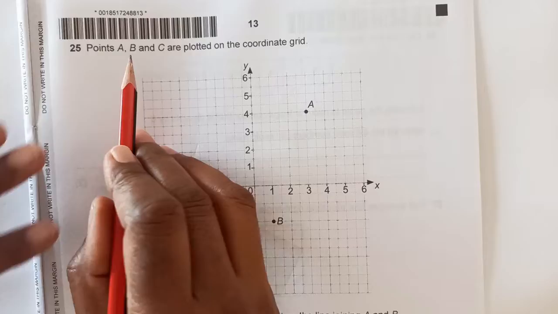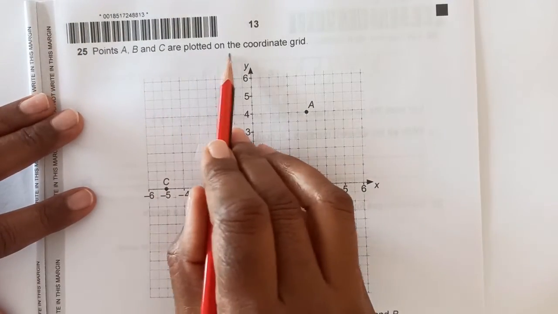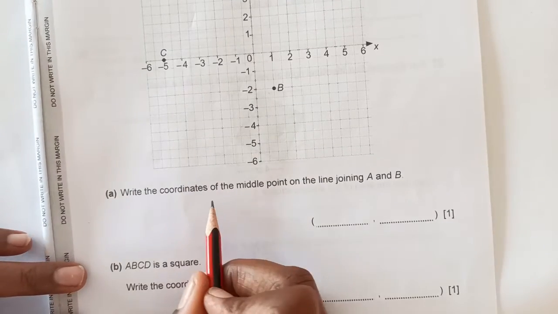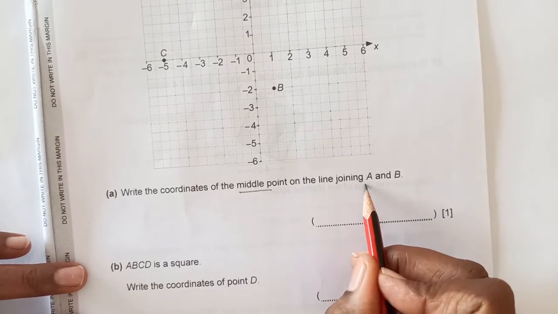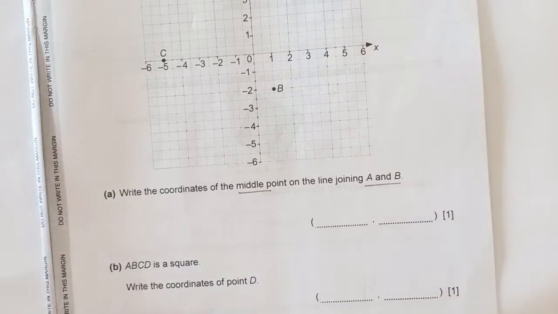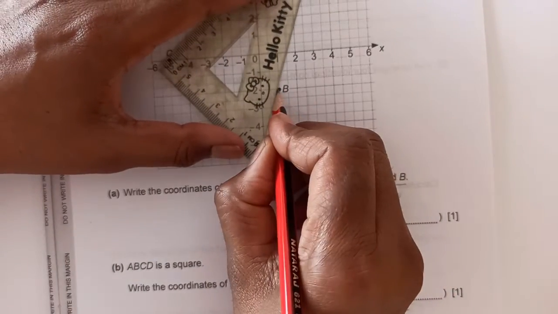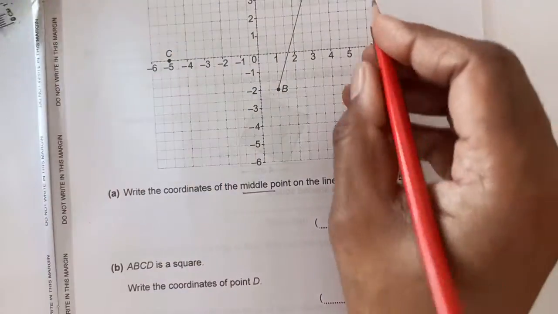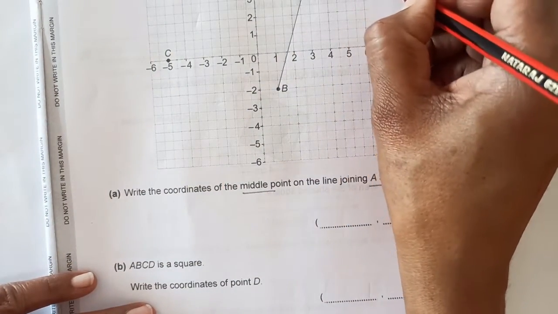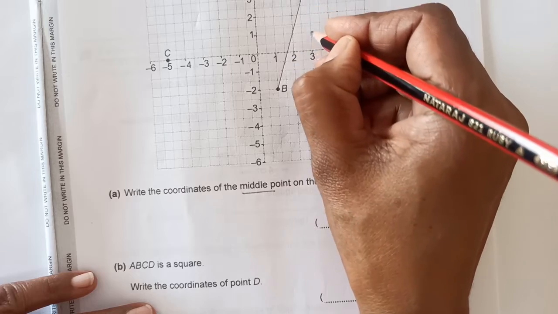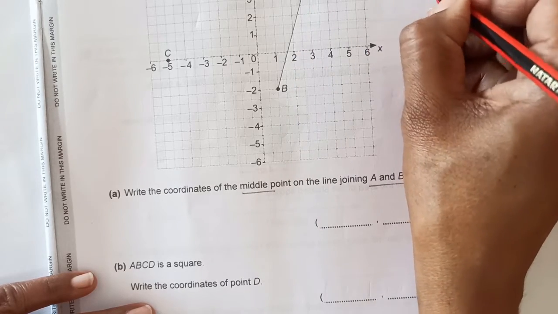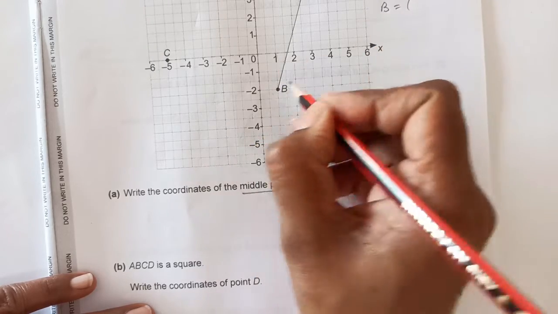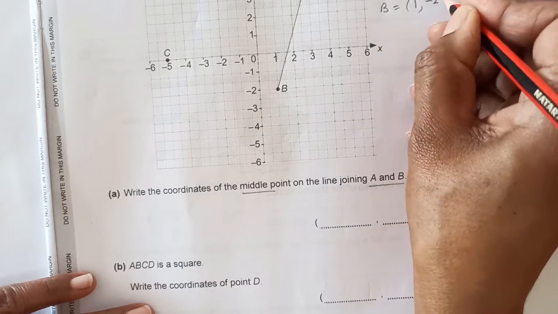Number 25, points A, B and C are plotted on the coordinate grid. Write the coordinates of the middle point of the line joining A and B. So first of all, let's join A and B, then we will see what the coordinates are. The coordinates of point A are 3 and 4, and the coordinates of B are 1 and -2.